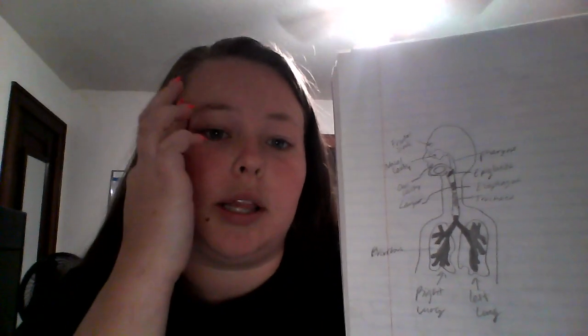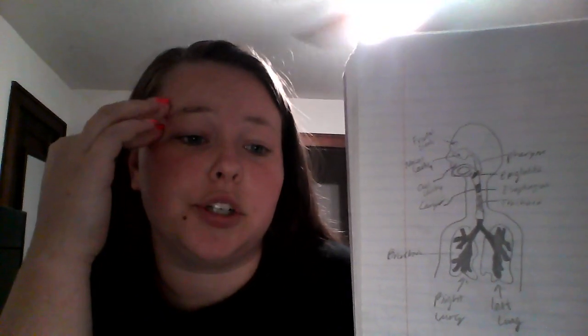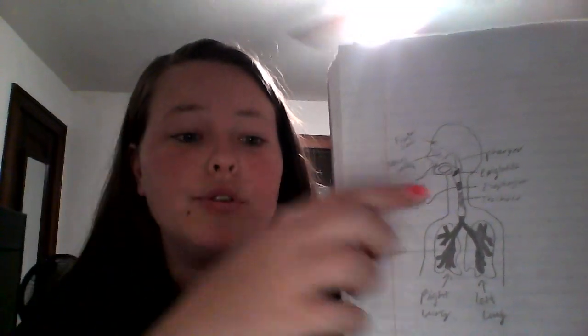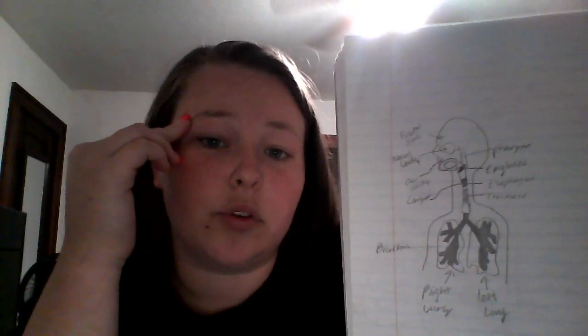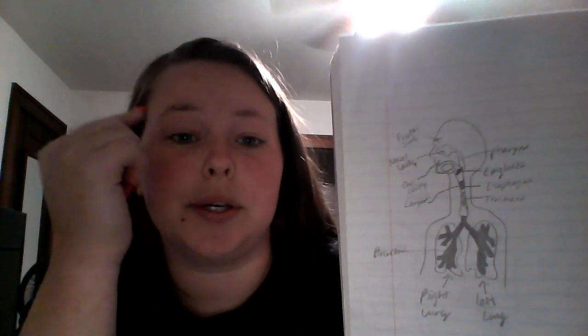We have the epiglottis, which is right here. And the epiglottis covers the esophagus, making sure the food does not go through to the lungs. And then we have the larynx, which is right here, which is basically our voice box. It holds the vocal cords and is responsible for swallowing as well.